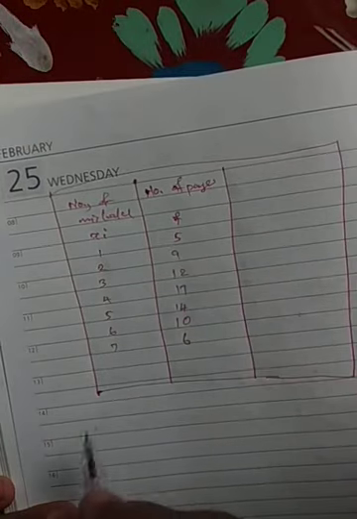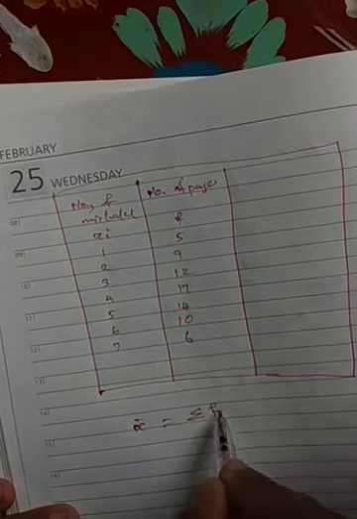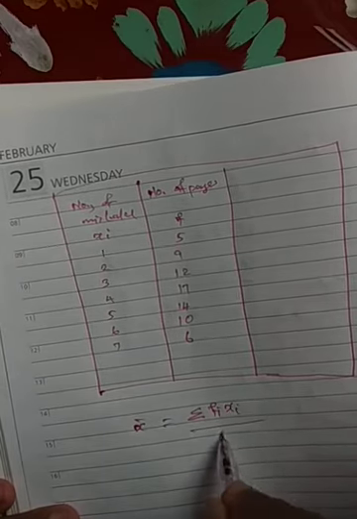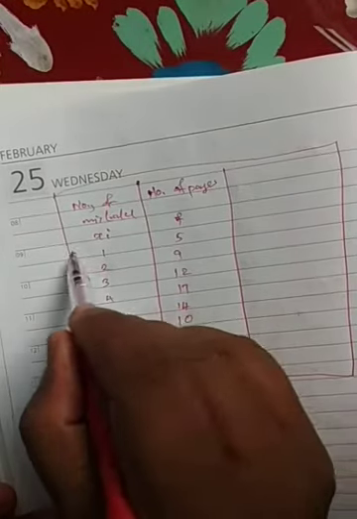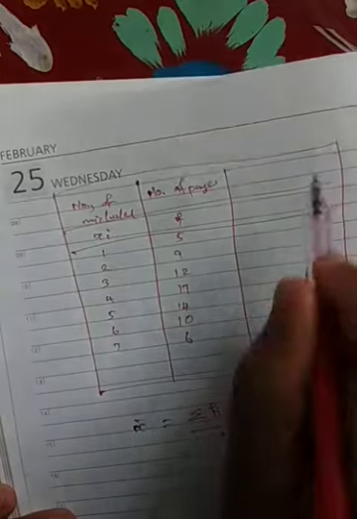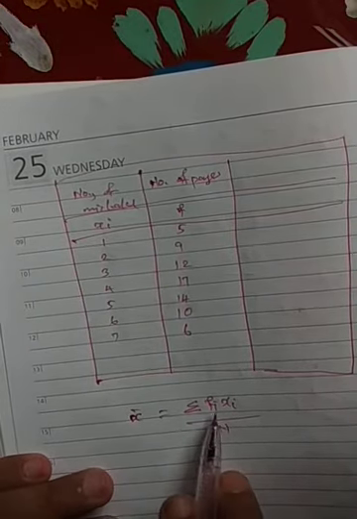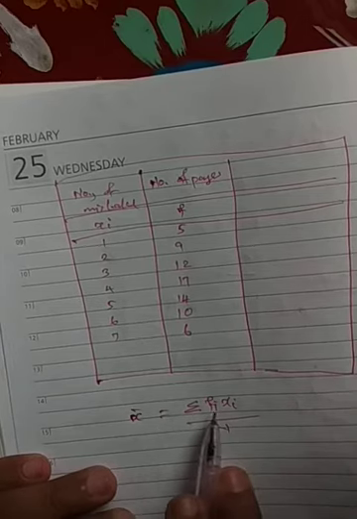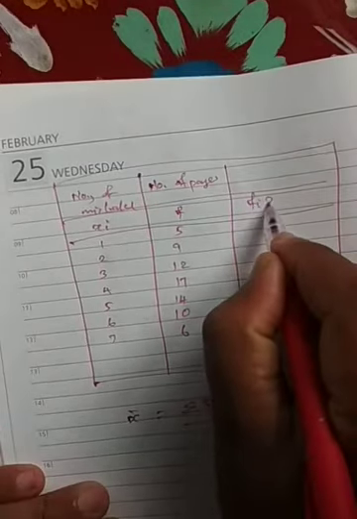Next, what is the formula? x bar is sigma fi xi by n. Keep that in mind. So I need to find fi into xi, multiply and then add it. So I need this part, which I am going to write here as fi into xi.